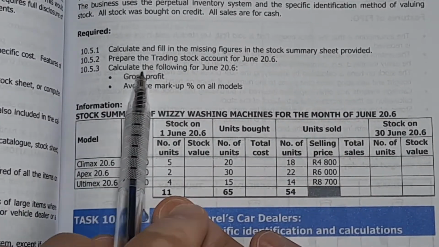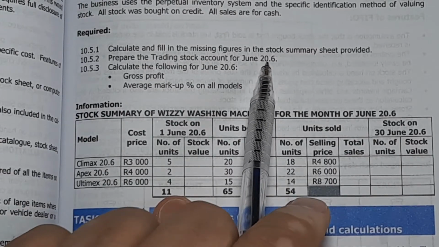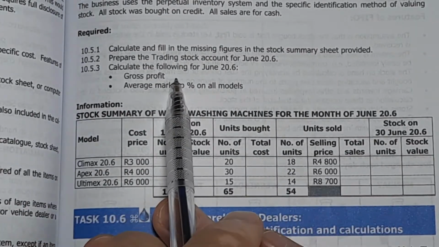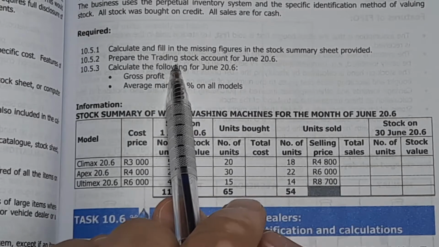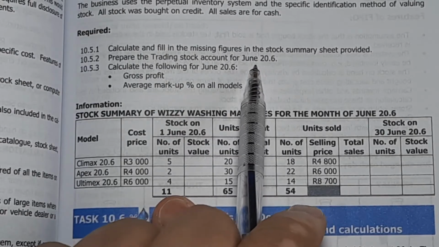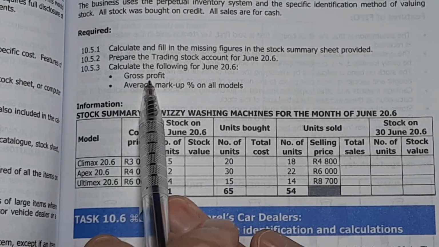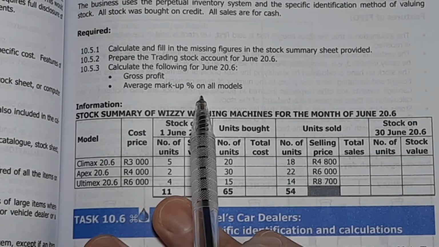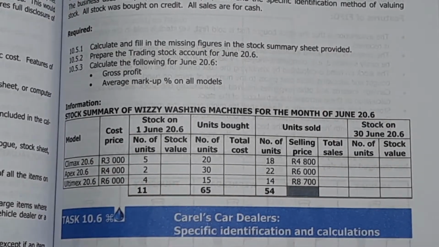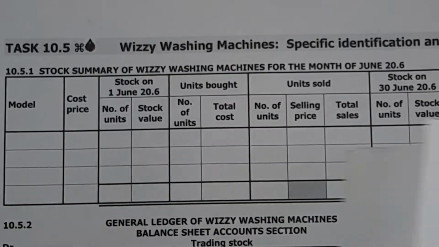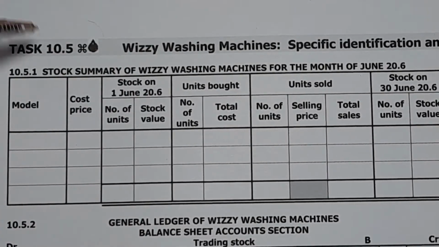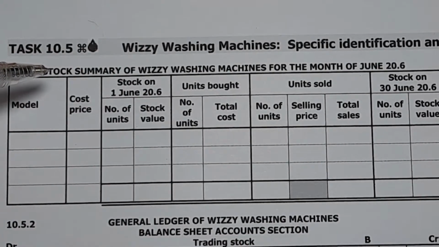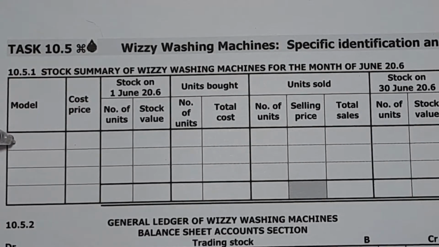They tell us to calculate and fill in the missing figures in the stock summary sheet provided. Prepare the stock trading account for June 20.6. Calculate the gross profit and average markup. Let's start off with the first one. So they give us the model and everything else.